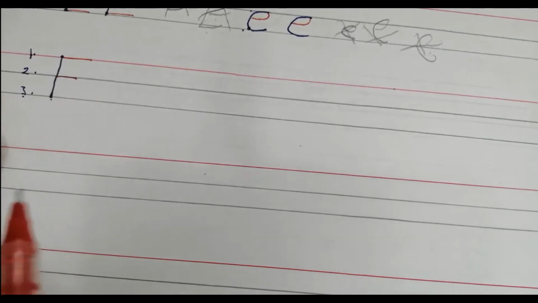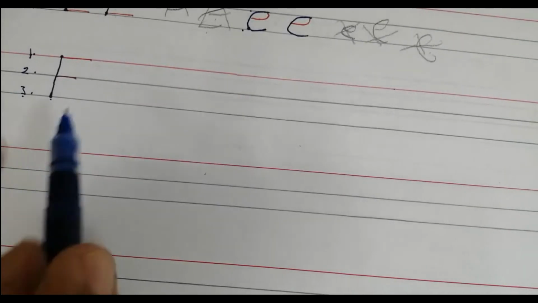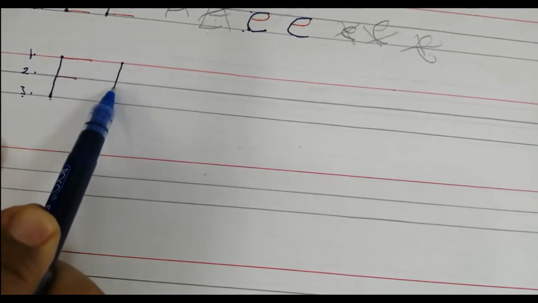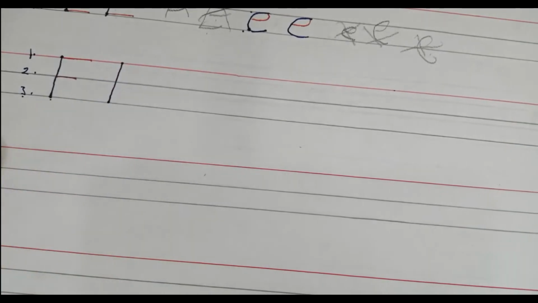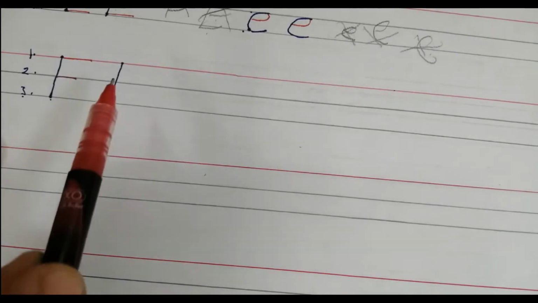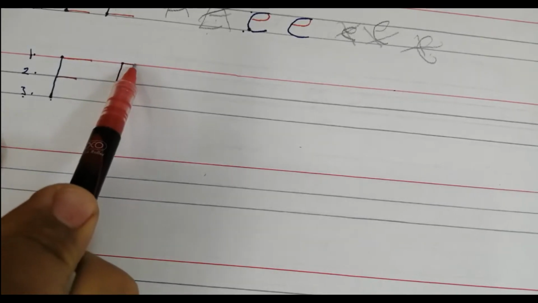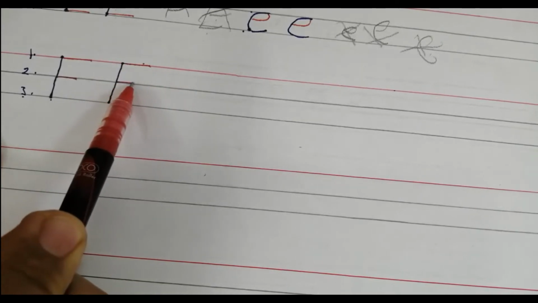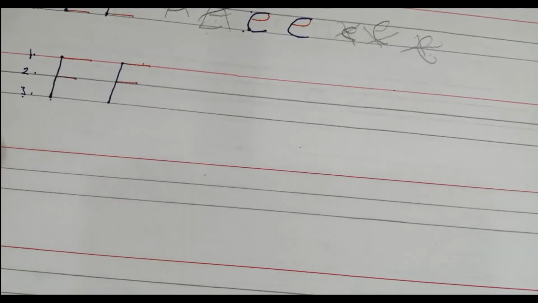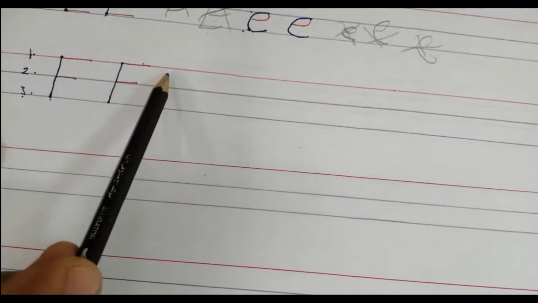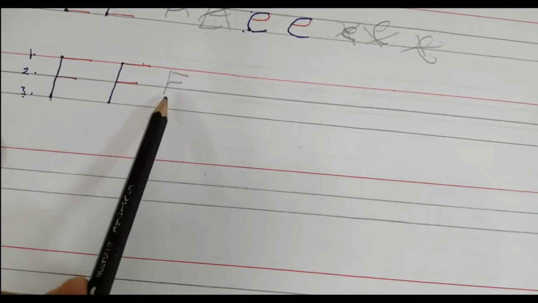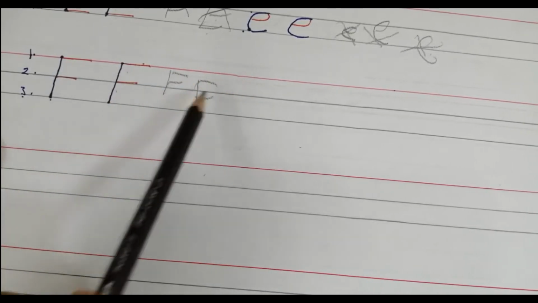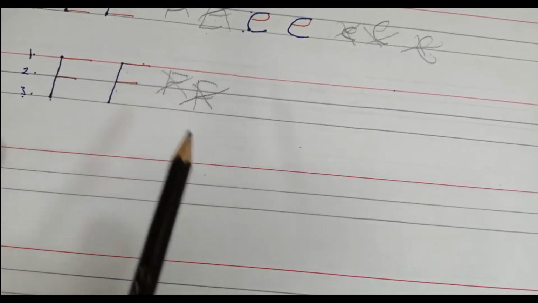So F. Again, a falling line from line number 1 to line number 3. Then a sleeping line on line number 1, and another one on line number 2. So not acceptable to make it like that or like that. No, must be like that. Not acceptable, not acceptable.